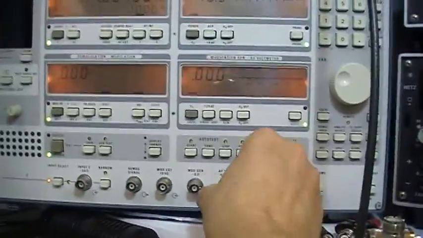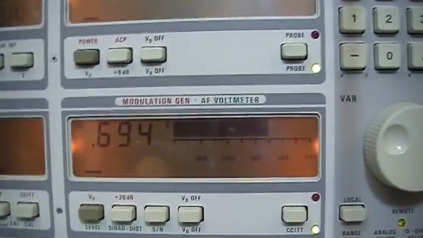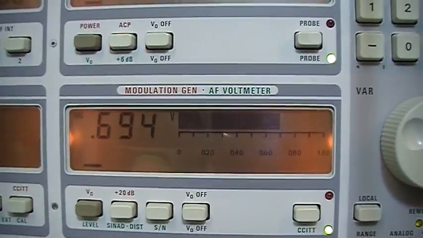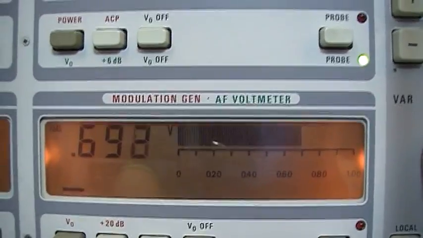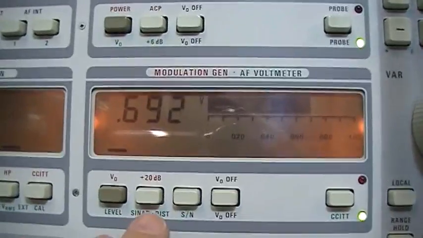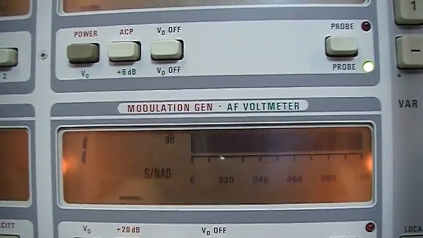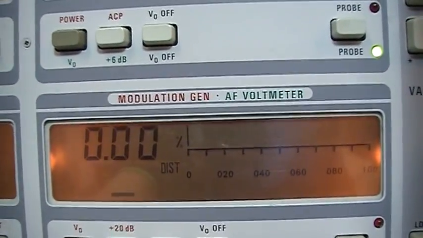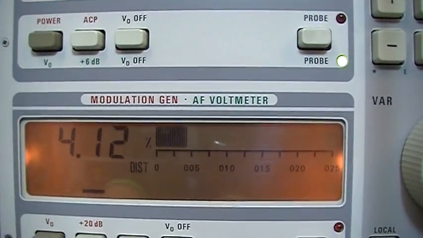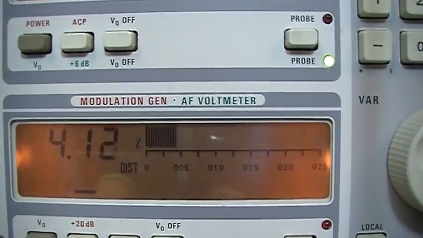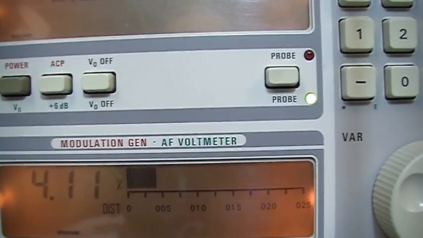millivolt. So let's double check with this one. Yes, it is also reporting nearly 700 millivolt. And what is it reporting on distortion? Yes, it's nearly the same. So it is reporting that as well.